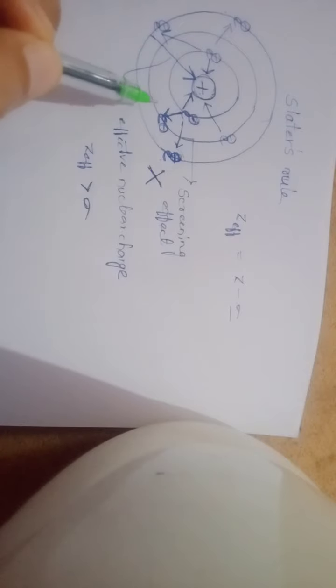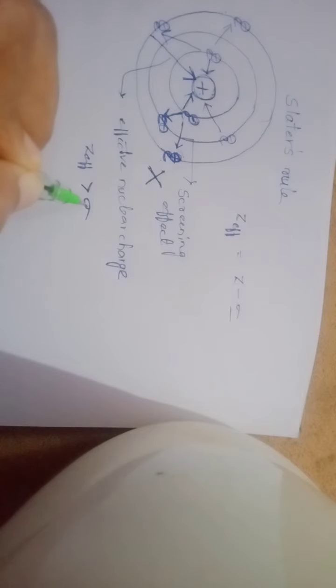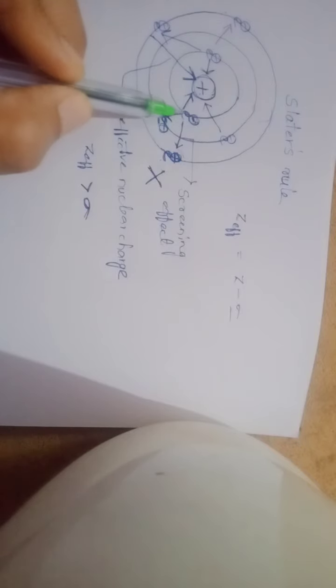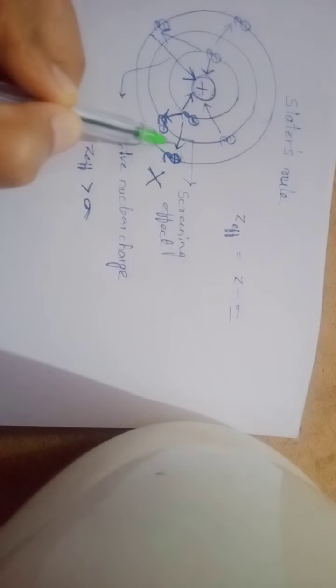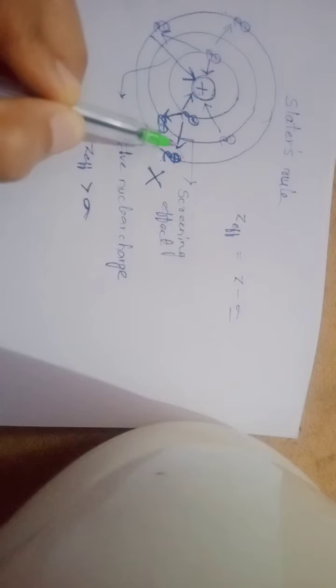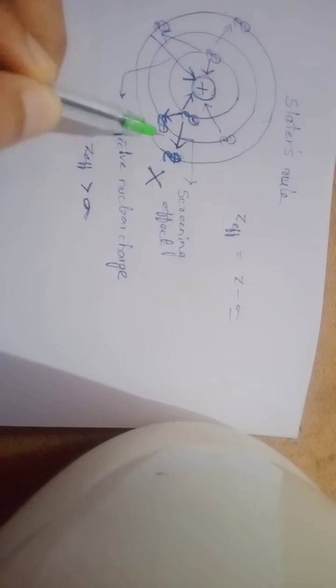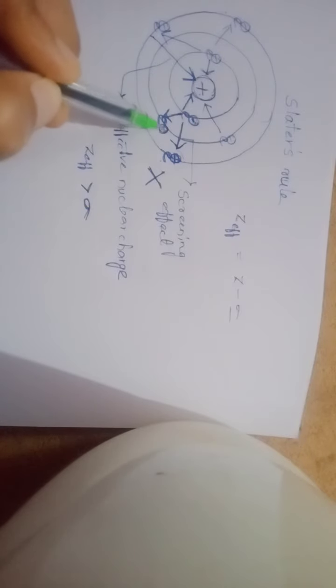From this we can understand that there exists a force of attraction between the electron and nucleus due to effective nuclear charge. This effective nuclear charge is greater than the shielding and screening effect. That's why these electrons are bound to the nucleus, and electron repulsion exists here. This is known as the screening or shielding effect. We can know the Z effective when we know this shielding or screening effect, which we calculate from the sigma values.